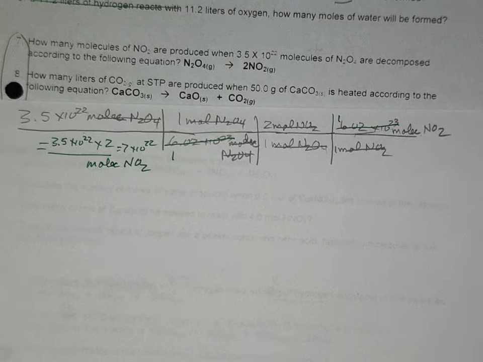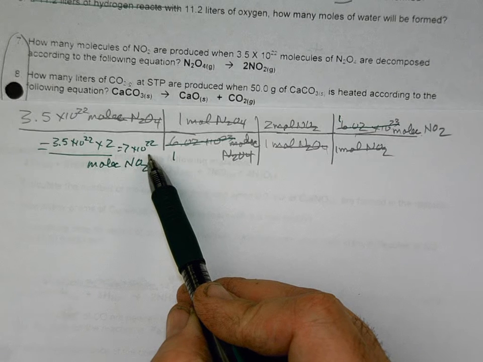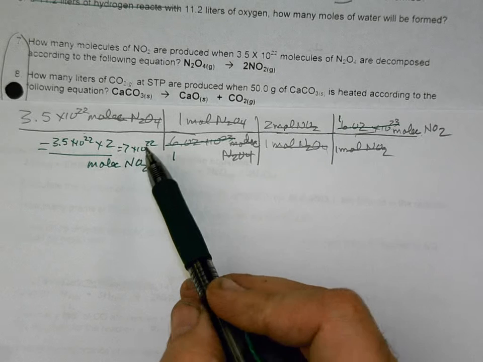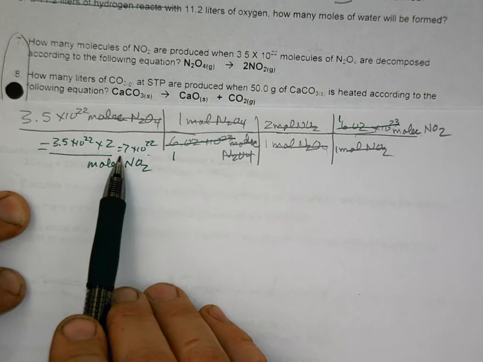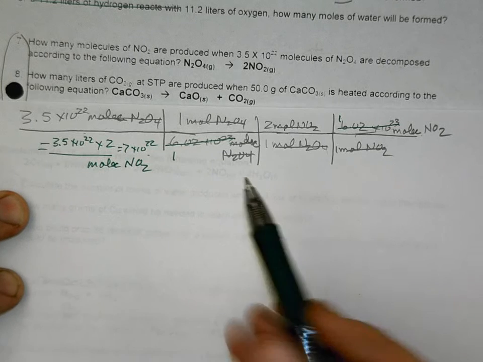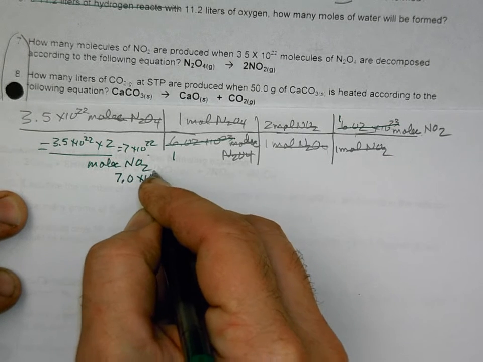Yes? Well, I was going to say, do you have to leave it as 7 times 10 to the 22nd, or do you have to convert it to... You know what? Okay, so you're asking, do we need to convert this into scientific notation? At this point, since it's just one number, it is scientific. Actually, true scientific notation for that would be 7.0 times 10 to the 22.